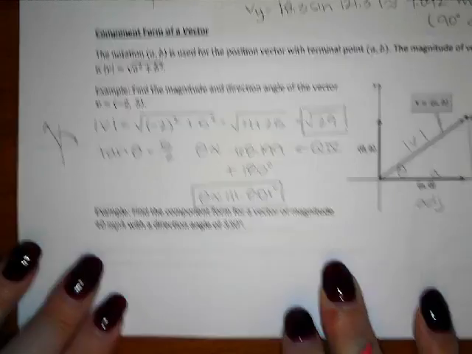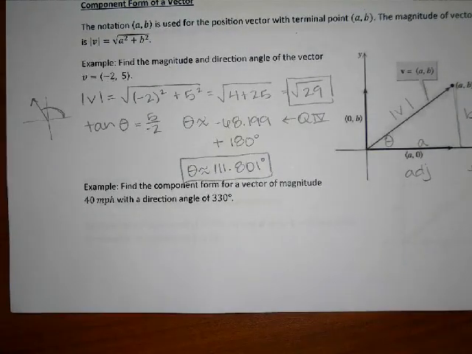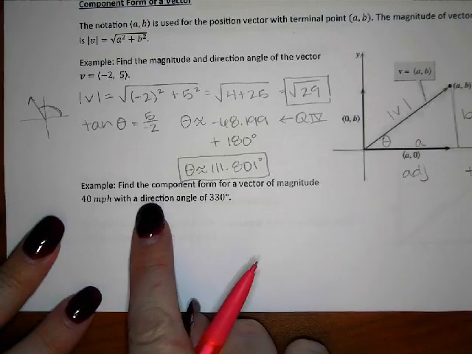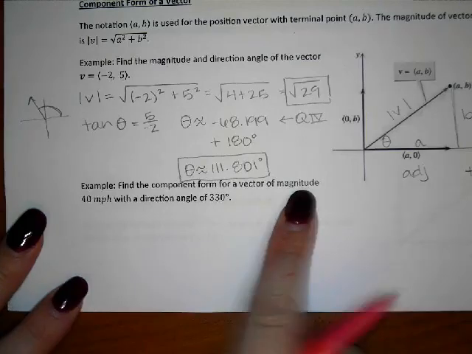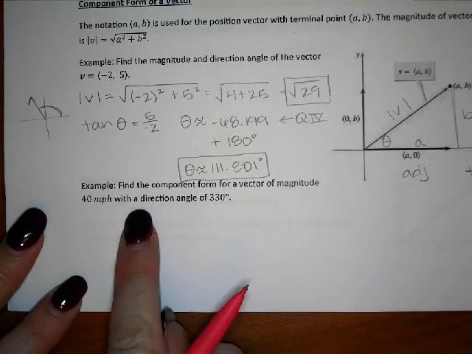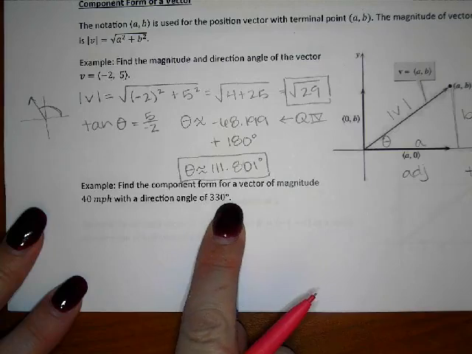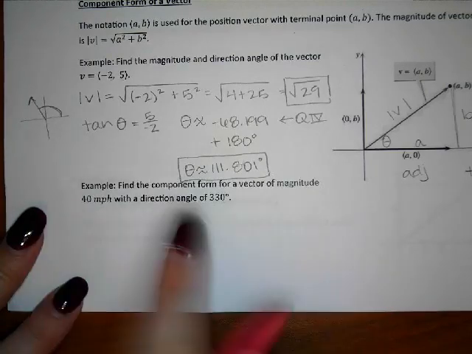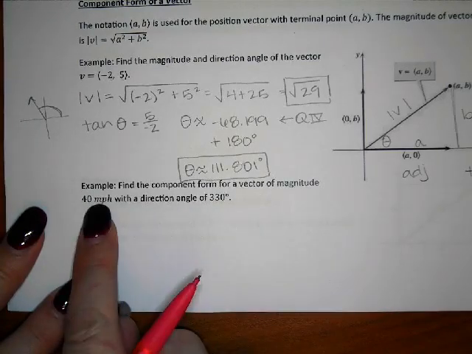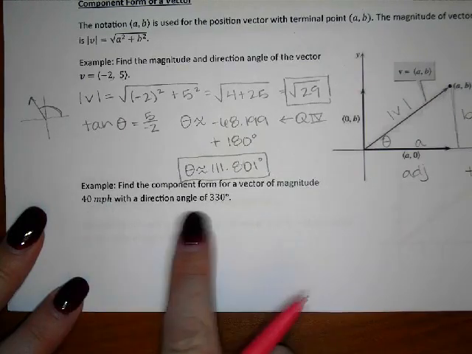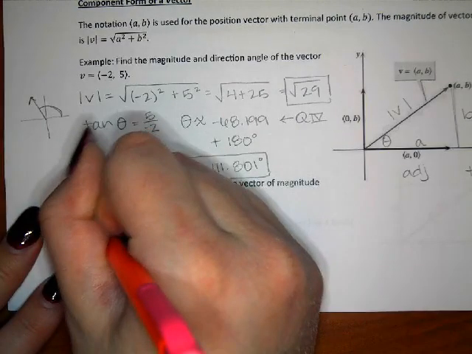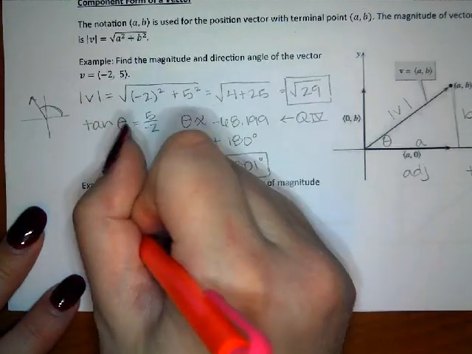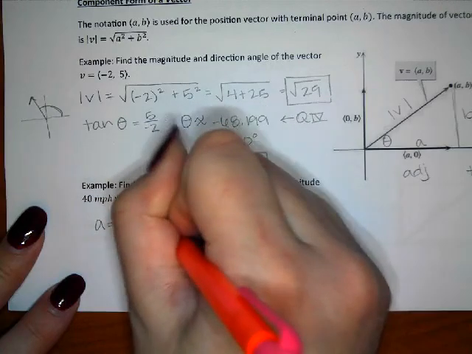All right, this says to write the component form, so write a vector like this, for a vector of magnitude 40 miles per hour with a direction angle of 330 degrees. So 40 miles per hour, that's your speed. Velocity is how fast something is going, and what direction. So we're going to say A, that horizontal component, is 40 cos 330, and B is going to be 40 sine 330.